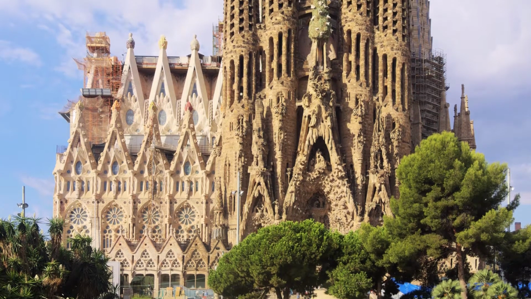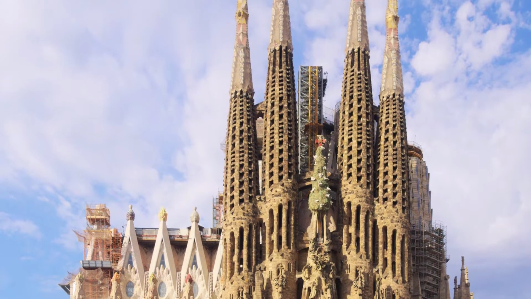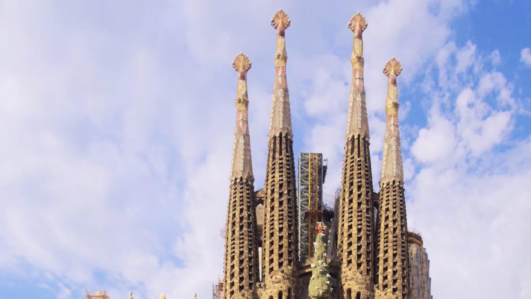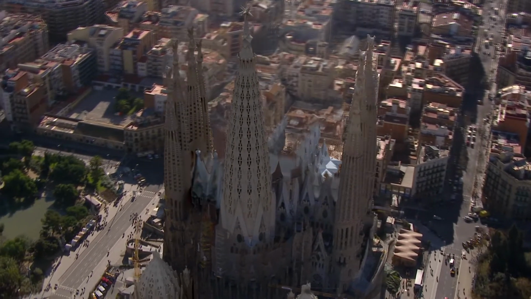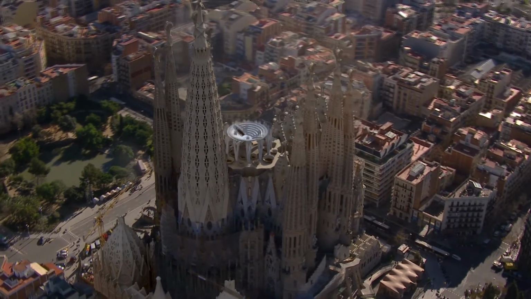And so we're trying to make this fit between this 100-year-old project and the current top-notch technology, using also the most advanced software and also the construction technology. We try to apply just the best technology we can.